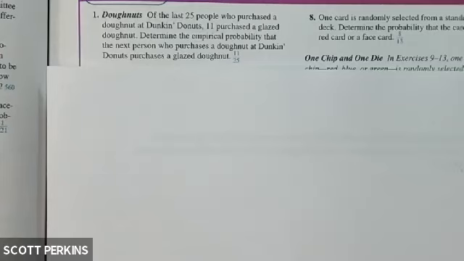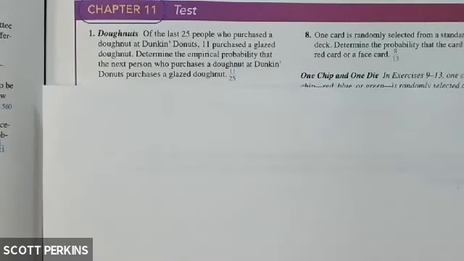Okay, so do problem 1. We're just going back to the very beginning. We're getting ready for the test. Oh, you can't see in the class. Okay, problem 1, please.